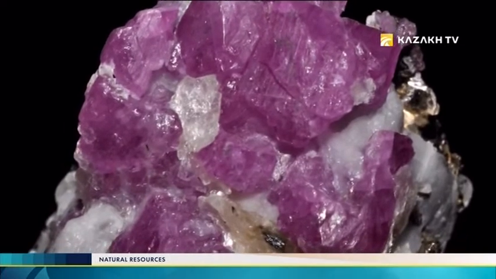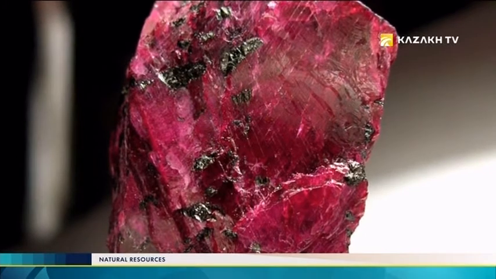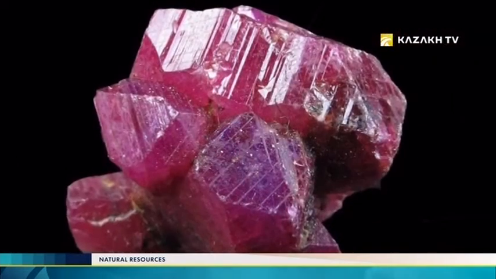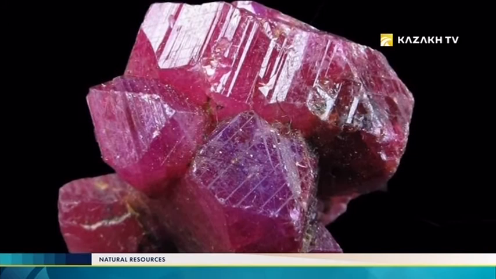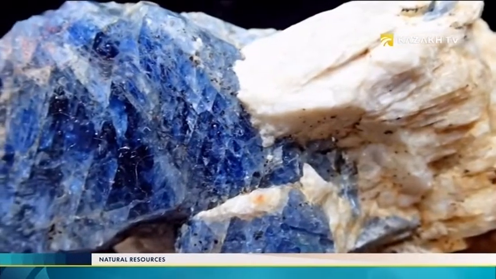Big, transparent crystals of corundum are used as precious stones. Due to some admixtures, the mineral can have different colors. Red corundum containing chrome is a ruby, while blue one with titan and iron is traditionally called sapphire.